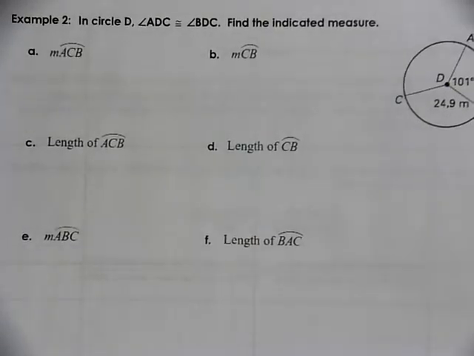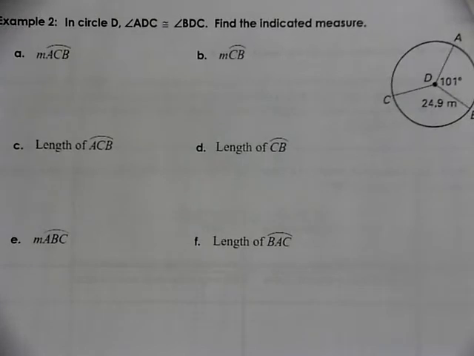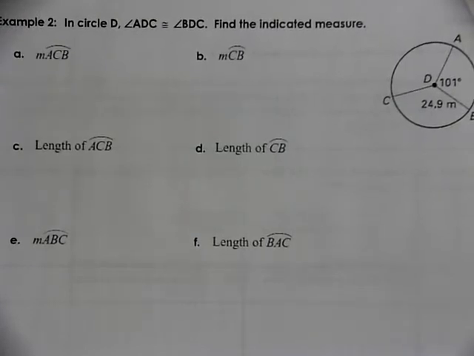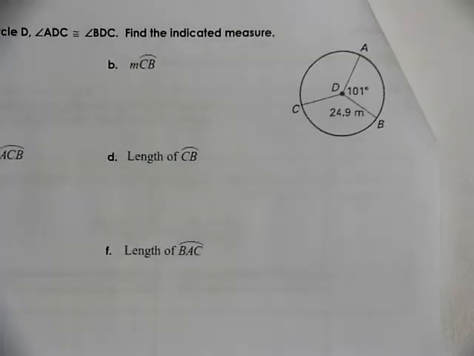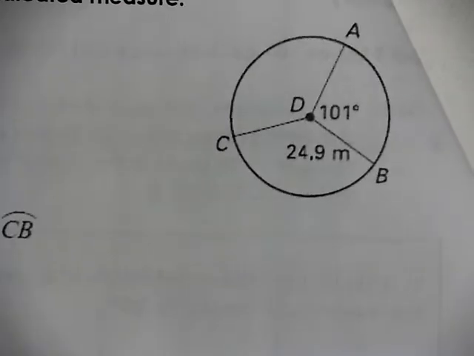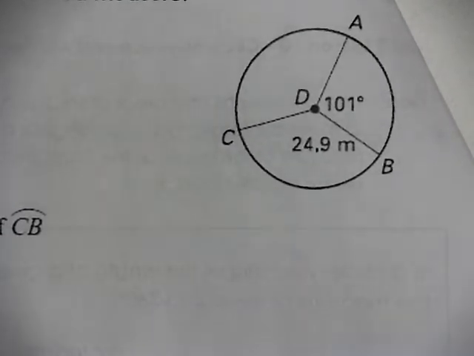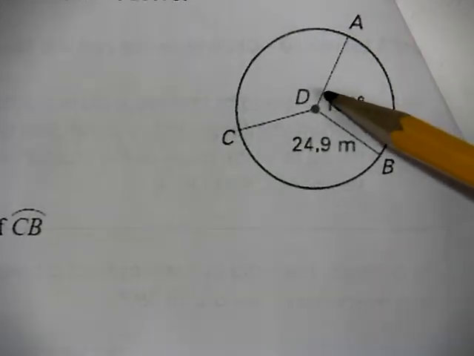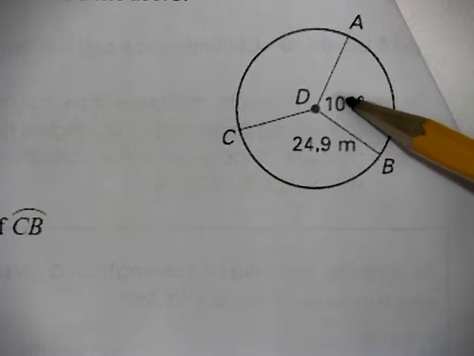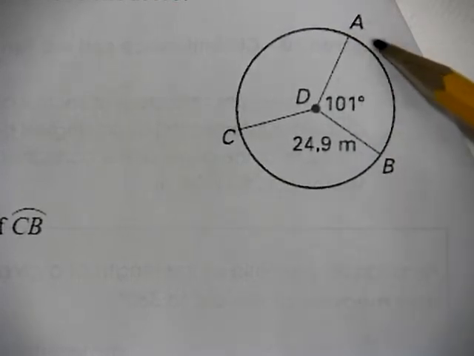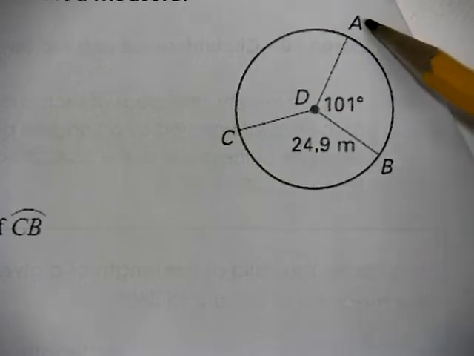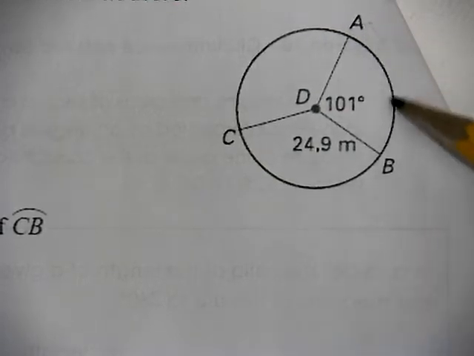On the flip side, we're over here looking at this circle. We see that this central angle is 101. If this central angle is 101, we know that the arc measure is 101 degrees.